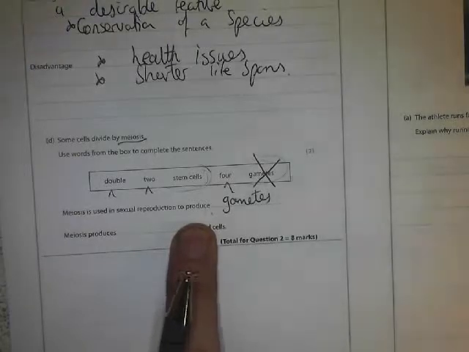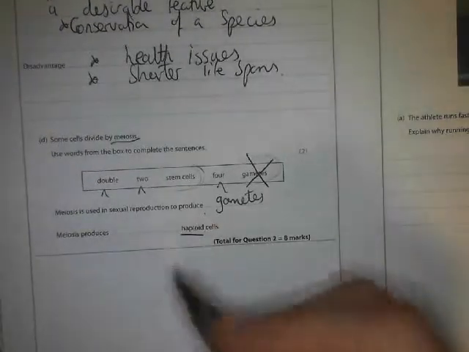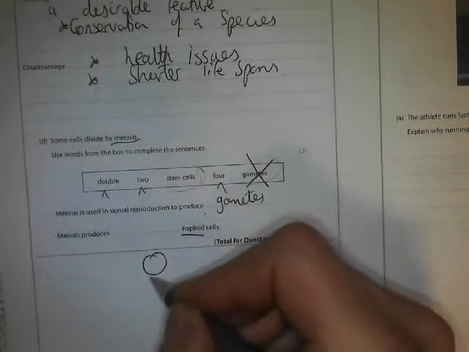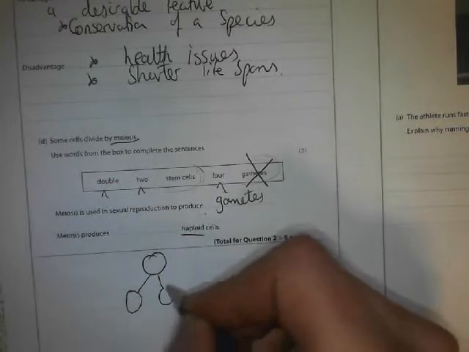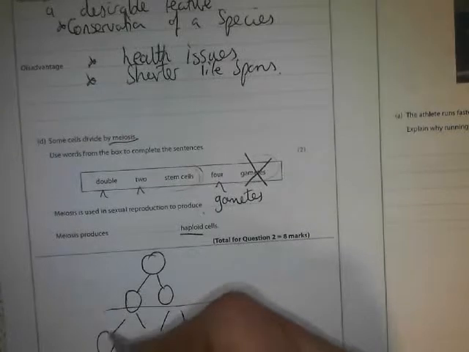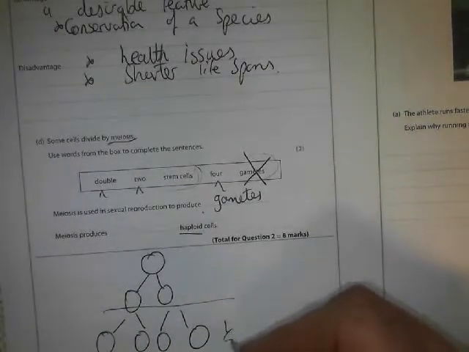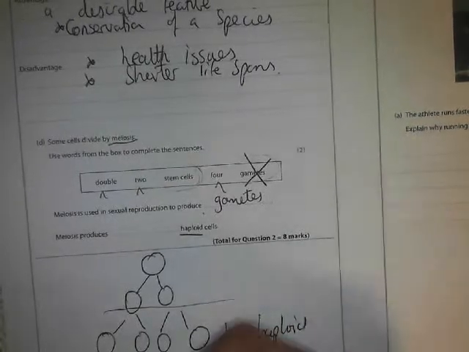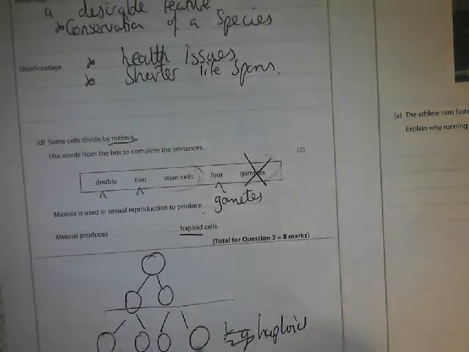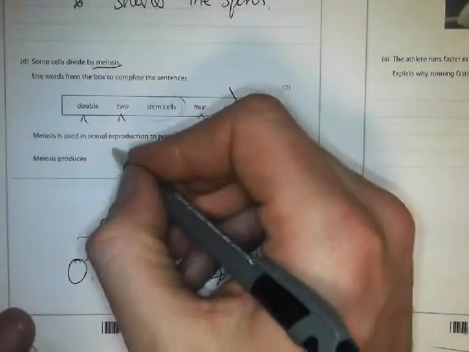Meiosis produces how many cells? So meiosis goes 1 to 2 and then once more, so it's the same as mitosis to that point. Well, sort of anyway. And then you've got half the genetic information, so you've got your haploid and you've got 4 gametes, so these are sperm cells or egg cells depending on where you're at, male or female. So it's 4.